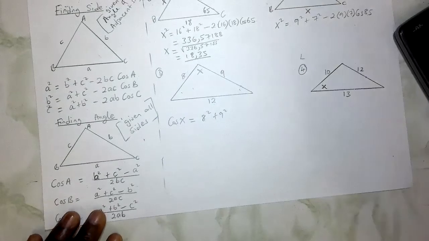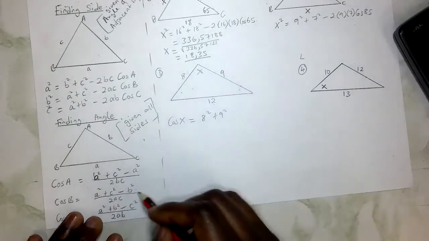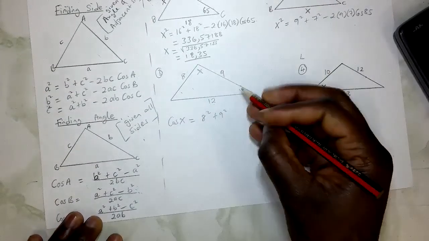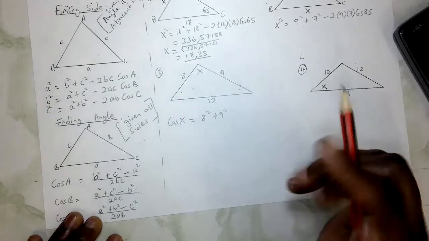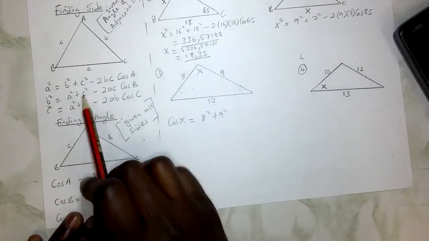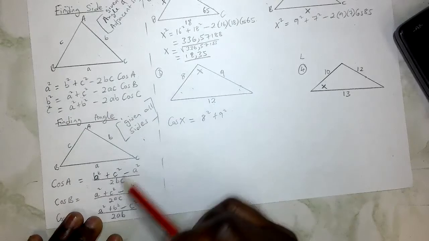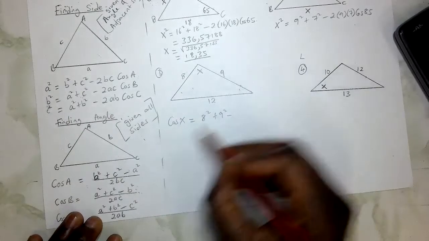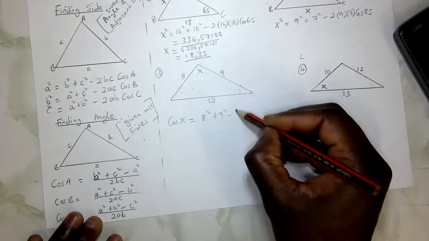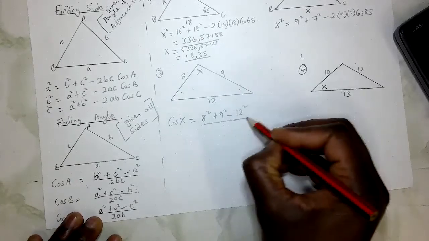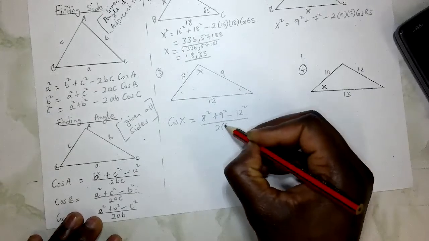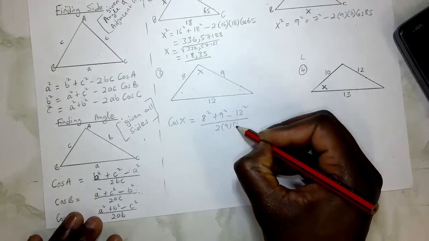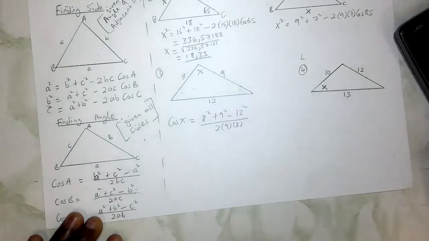Or should I write the formula first? Please, you can write the formula first to remember it. In your formula sheet, in your equation paper, you will be having this. So this one is for you to remember, and it's quite easy to find the angle there. It's minus 12 squared over 2 times 9 times 8, like that. So that's what we do there.